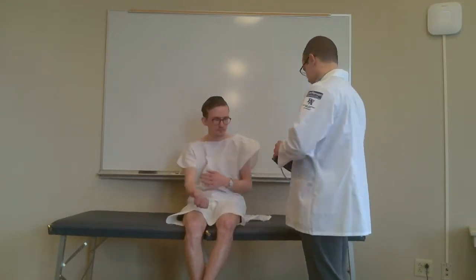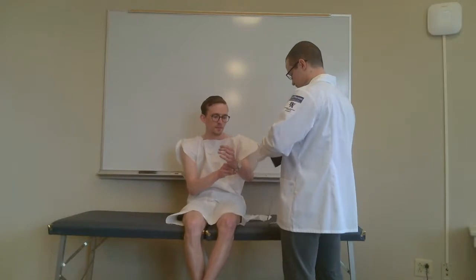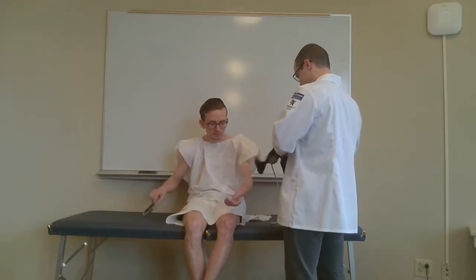So now we will begin the physical exam. The PA will begin the exam by assessing vital signs first. He would begin by measuring the height and weight of the patient. Now, he will be taking the blood pressure by making sure the cuff is the right size and positioning the patient's arm at heart level.